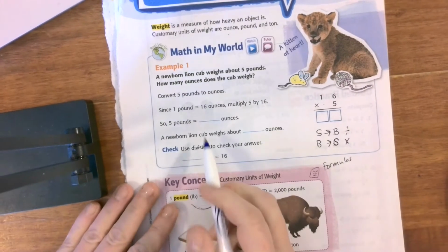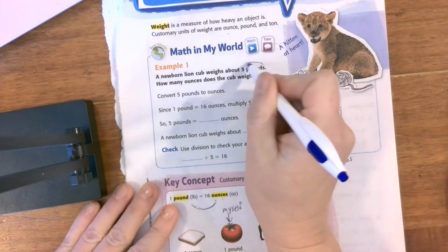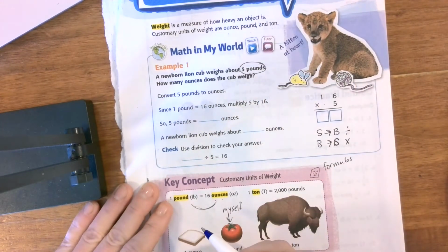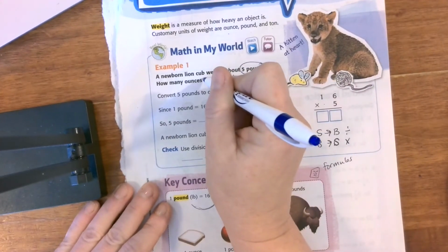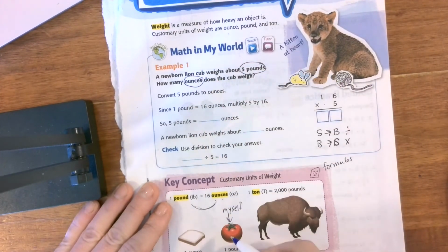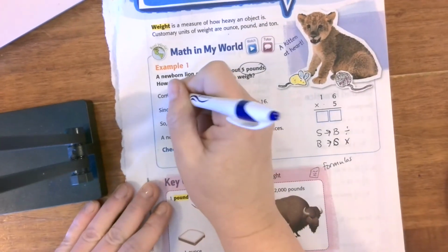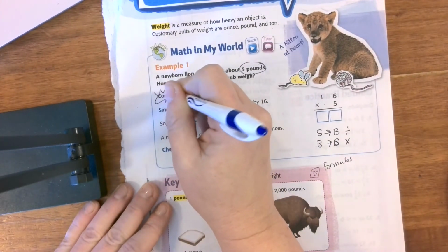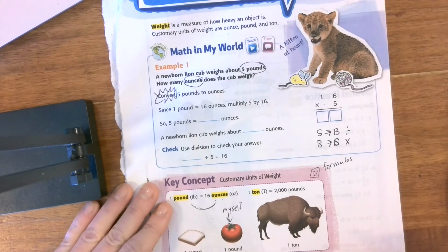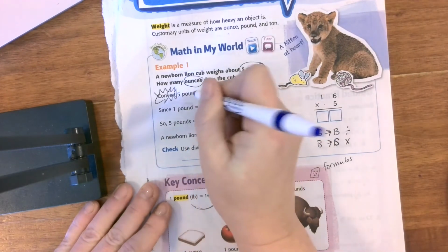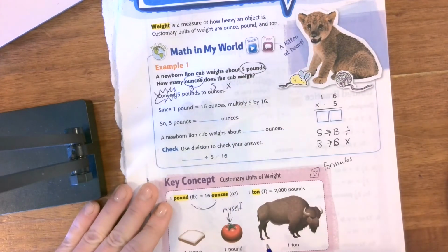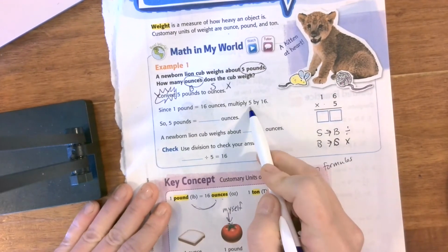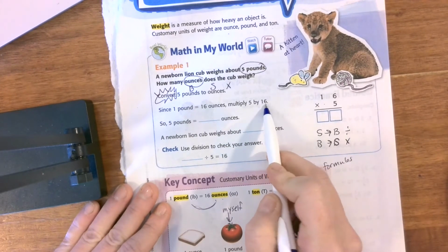All right, a newborn lion weighs 5 pounds. How many ounces does the cub weigh? What are we finding? Ounces. And so we're going to do what verb? Convert. All right, we're going pounds to ounces, which is big to small, which means we multiply. We need 5 groups of 16.